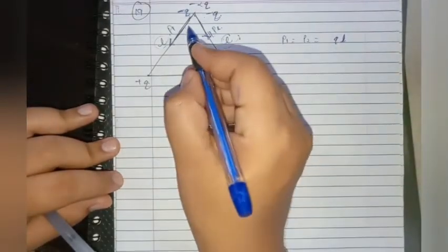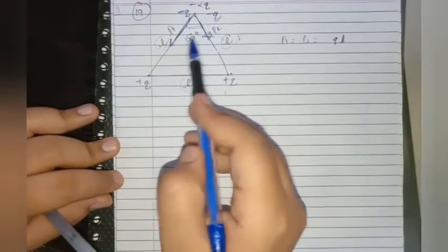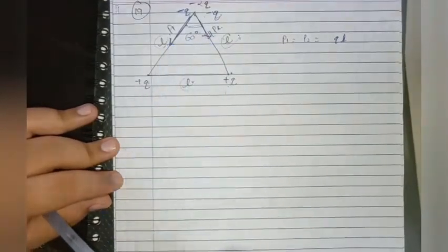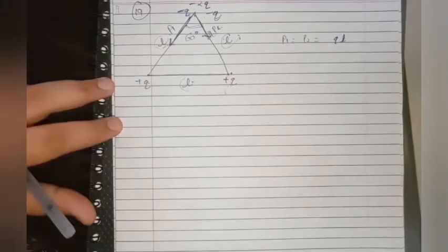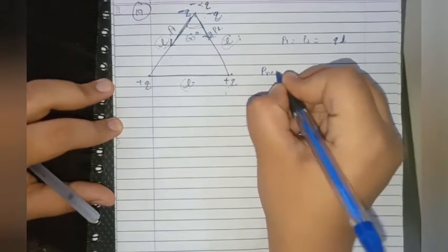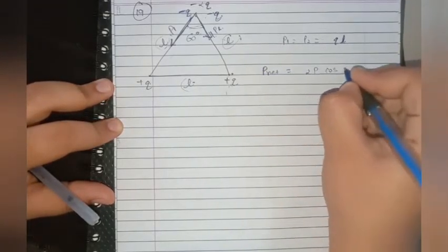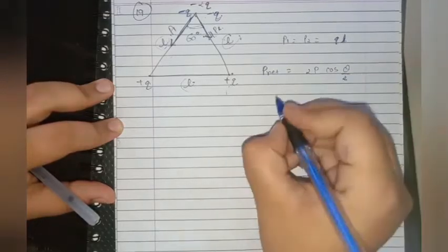The angle between them will be 60 degrees. Now as the magnitude of both the dipole moments is the same, the resultant dipole moment P net can be given by 2P cos theta by 2.